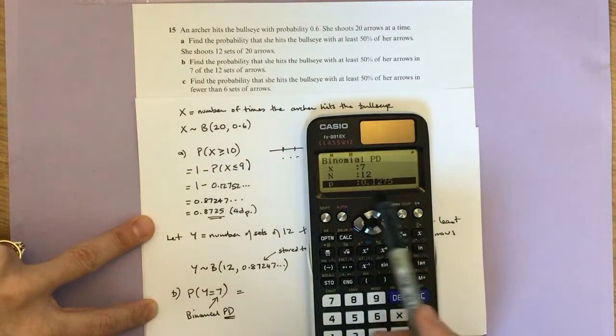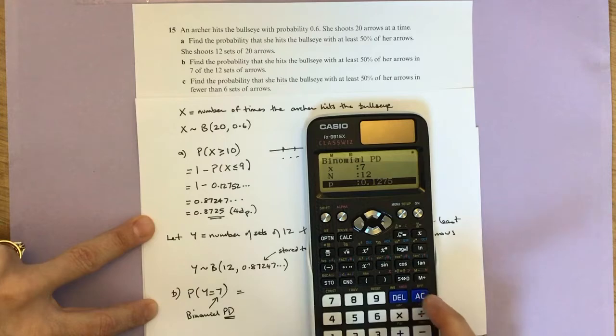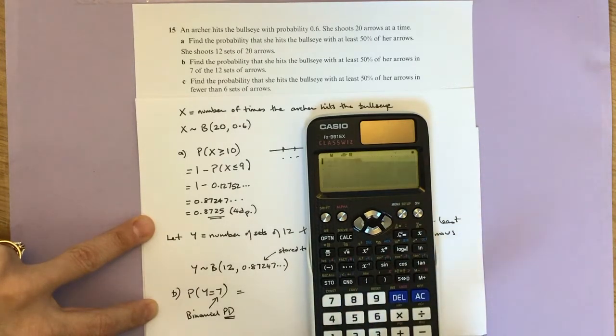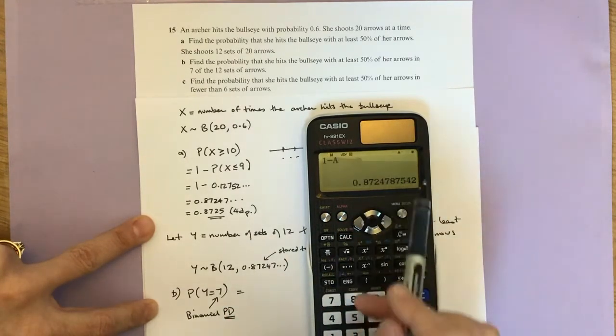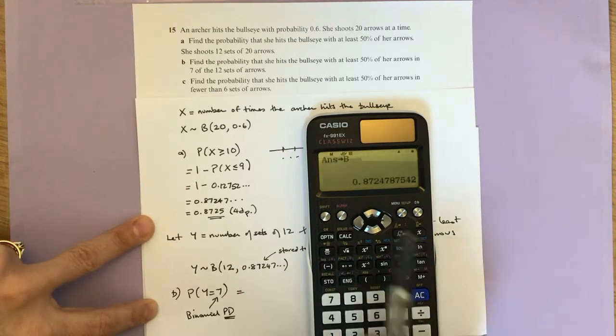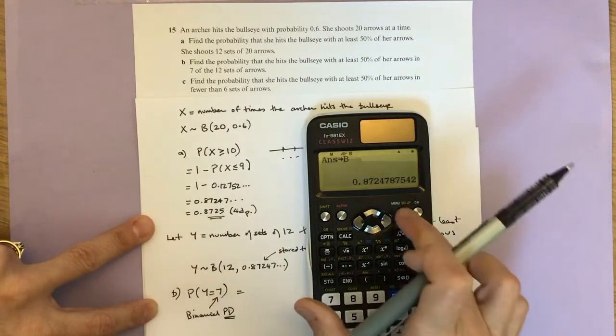I've realised now that I've done that wrong, so I'm going to go back. Excuse me for 1 second. Let's go back to 1. What I needed to do actually was do my answer to that. This is the answer I want. I should have stored that, so let's do that now. Store that to B, and now B is what I want as this value, 0.87, etc.